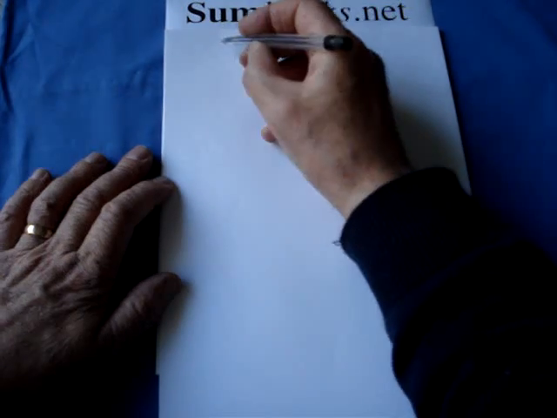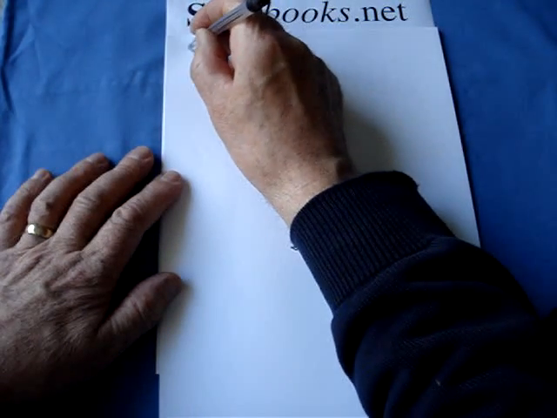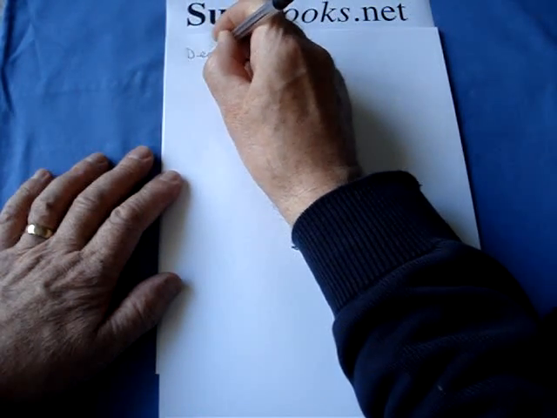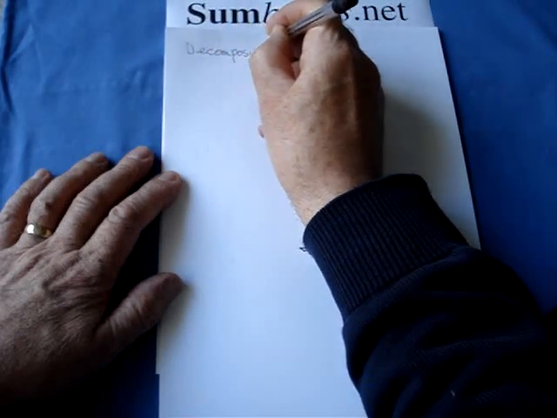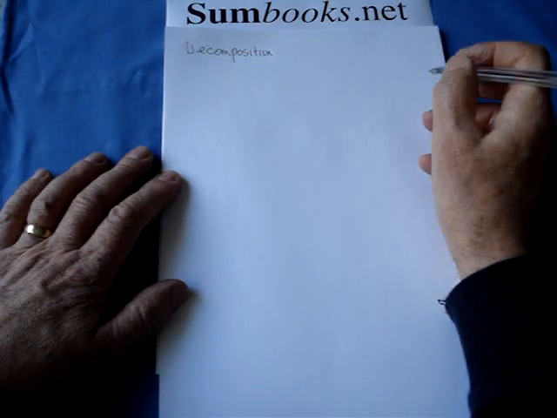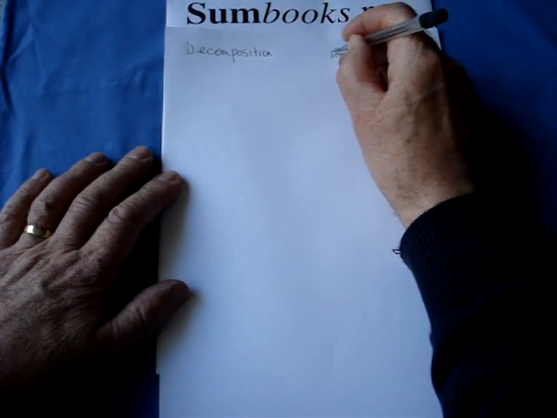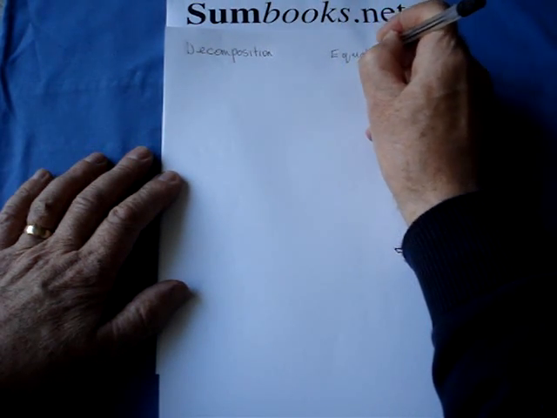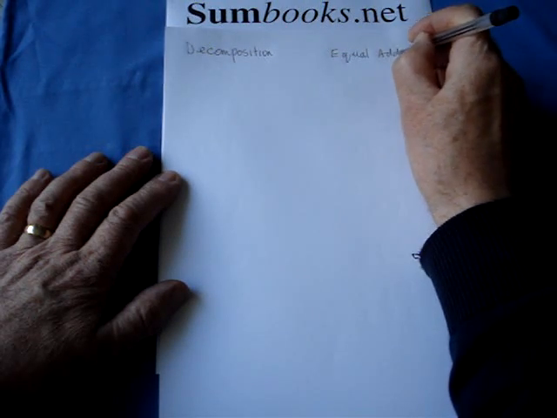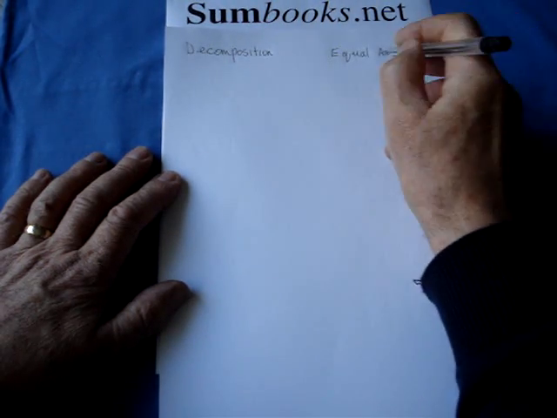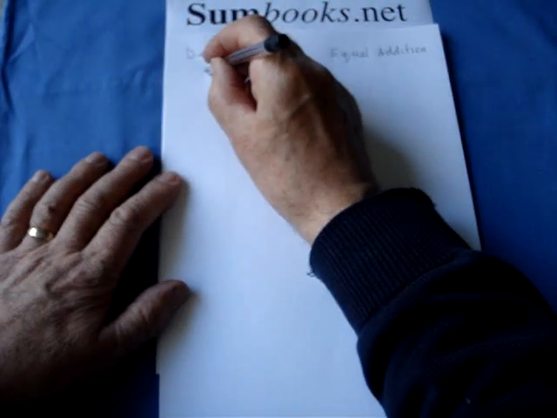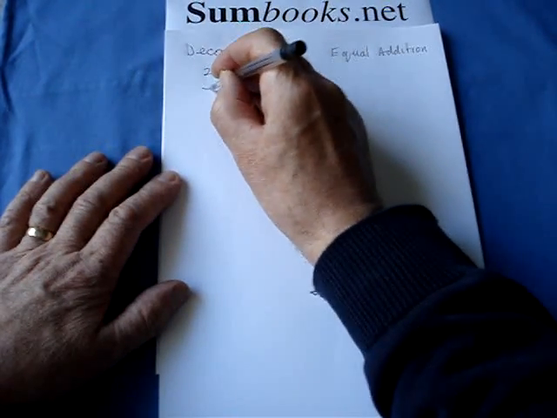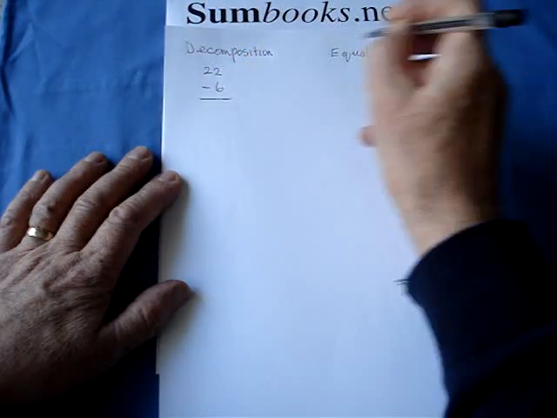There are two ways to subtract. The first method is called decomposition. And the second method is called equal addition. Right, I'm going to subtract 6 from 22 by each method.